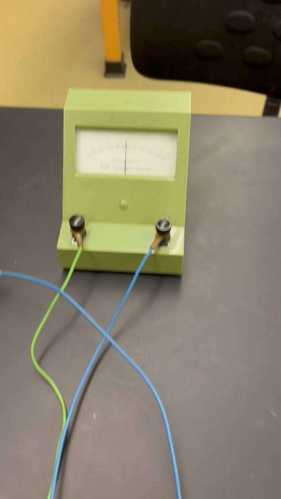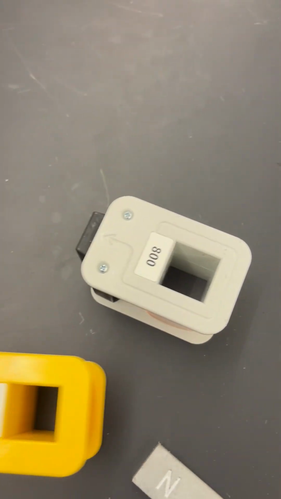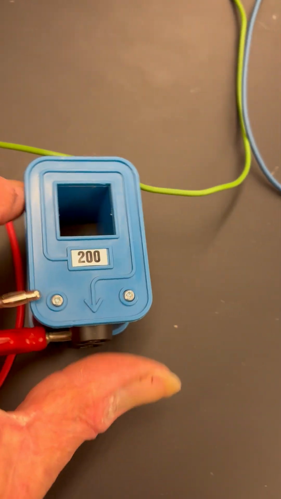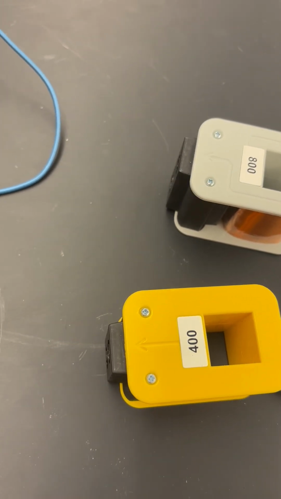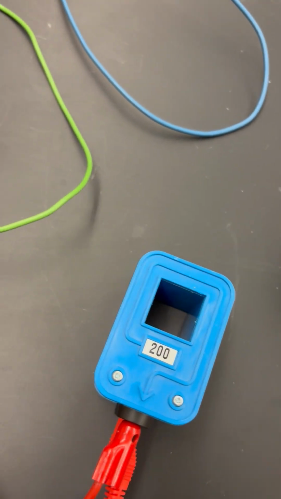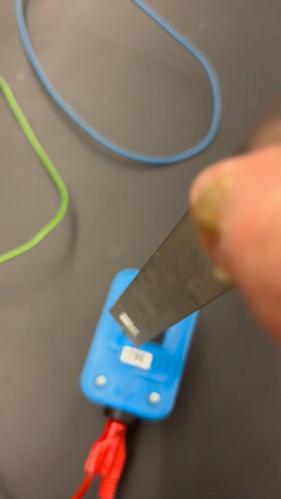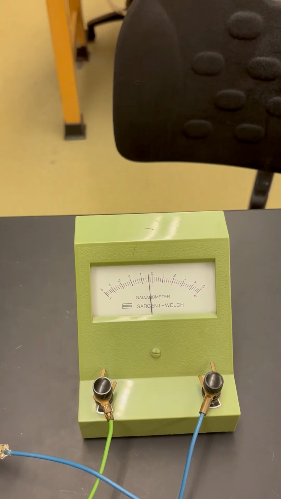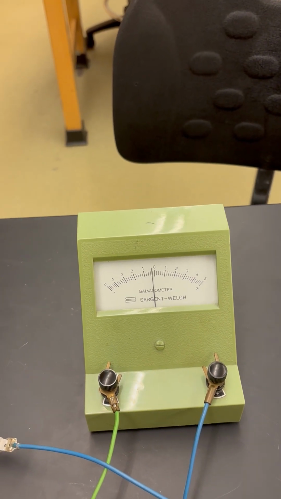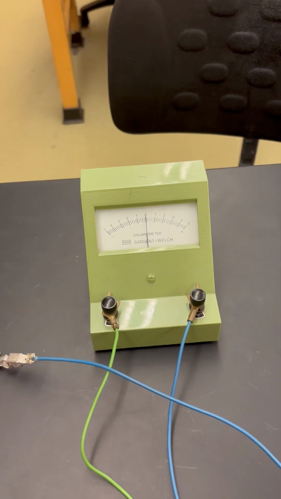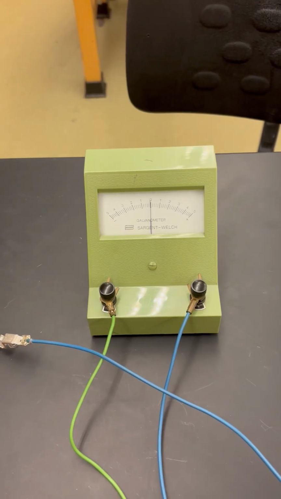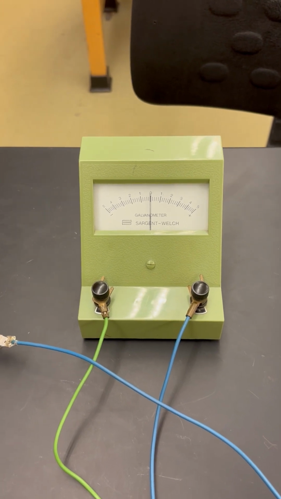Then we can go down to the 200 and see if there's a lot more of a drop-off here. Let's see what we got. And there's the 200 here. We're going to do the same motion, moving this in and out. You can see with the galvanometer, not nearly as much as what we had with the others. So we realize that the number of turns is directly proportional to the induced EMF that we're getting.